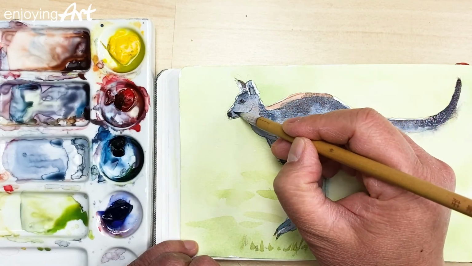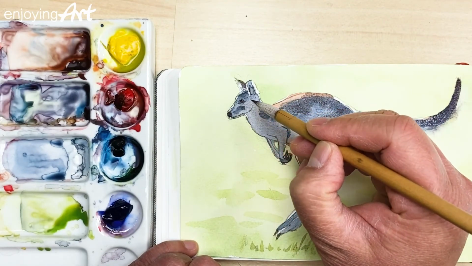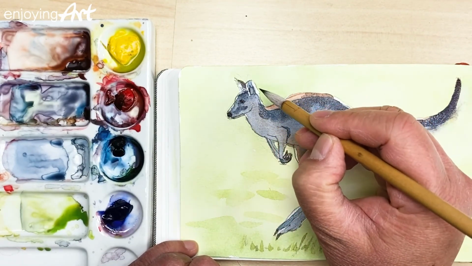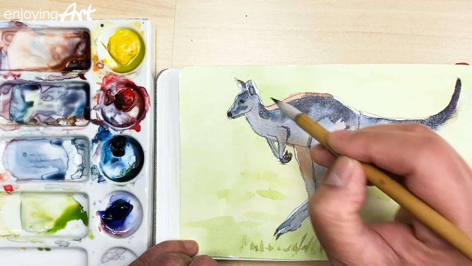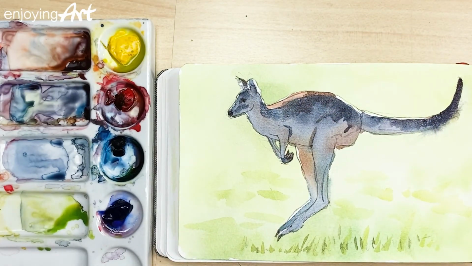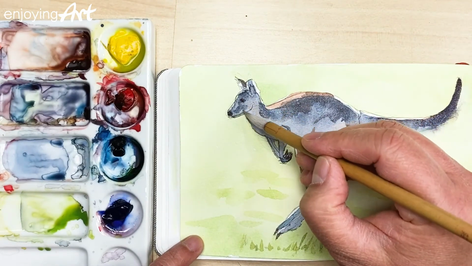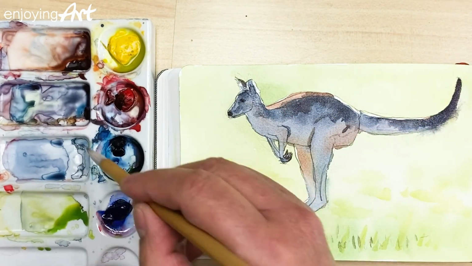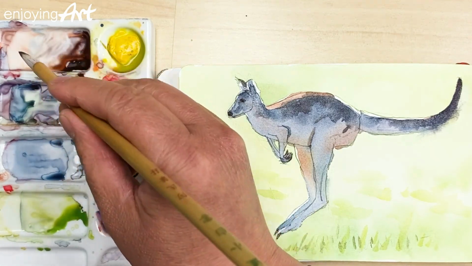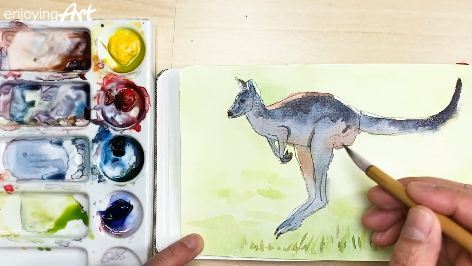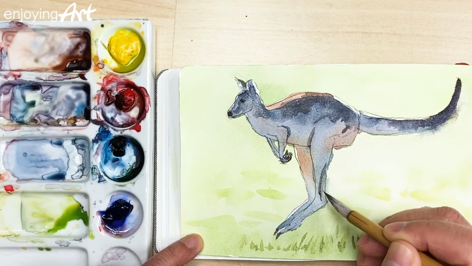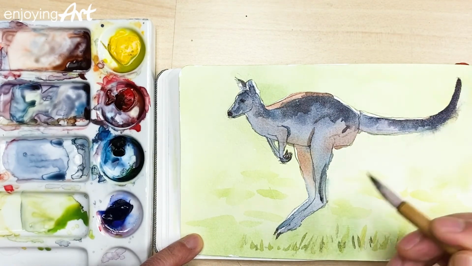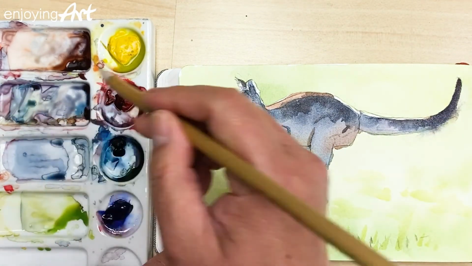Okay, on the face over here, this is a little bit darker. Like that. Okay, now I'm going to set a little bit of shadow. Just a little bit darker color right over here. That's good. And a little bit more blue color.